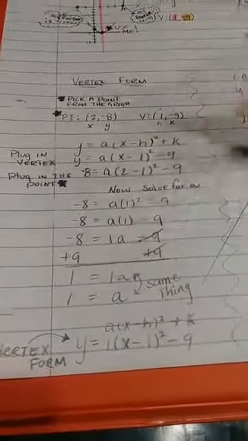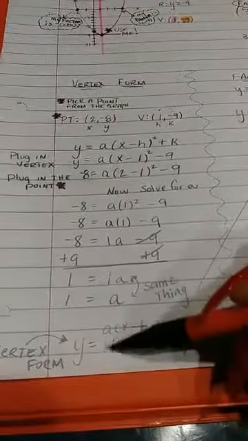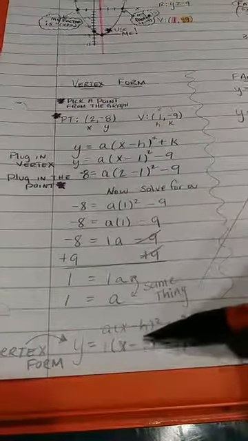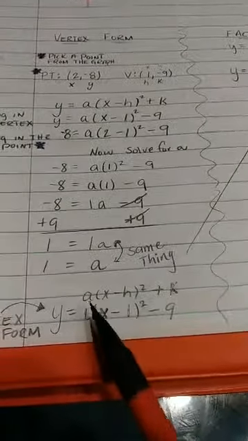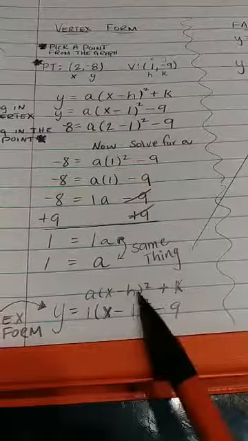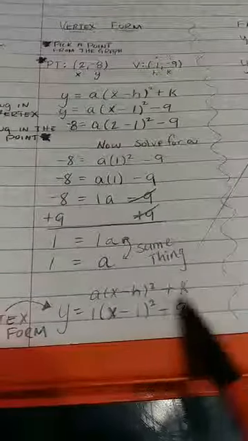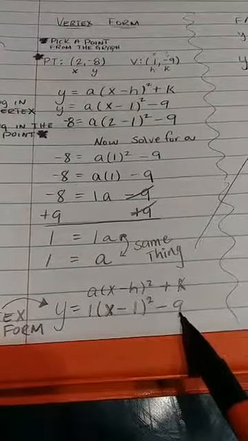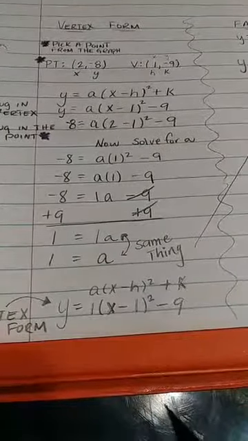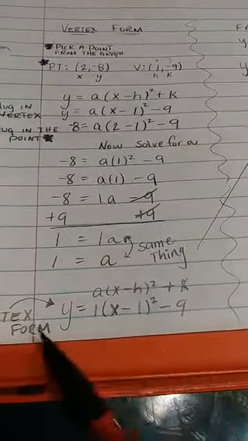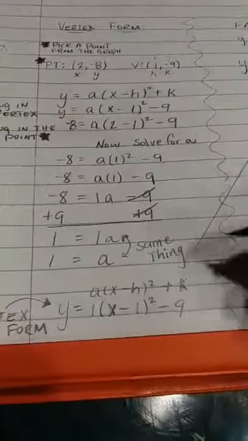Let's take that a value, put it right here in the a spot. And then x minus 1, close parentheses, squared minus 9 is the vertex form of the equation. Now, how did we get that? We plugged in the value of a, we plugged in h, we plugged in k. So, let's see if you can pick out the vertex. Looking at the vertex form of the equation, what would it be?